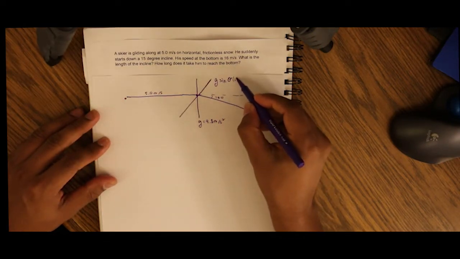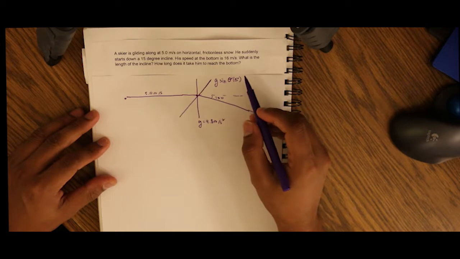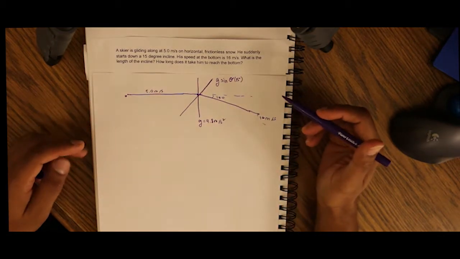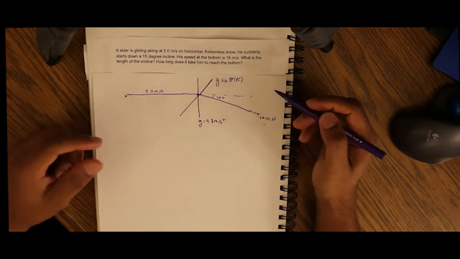and theta is 15 degrees. Theta is 15 degrees, not 15 degrees Celsius. 15 degrees is an angle.